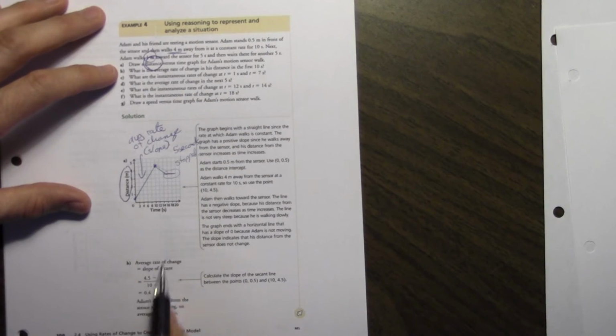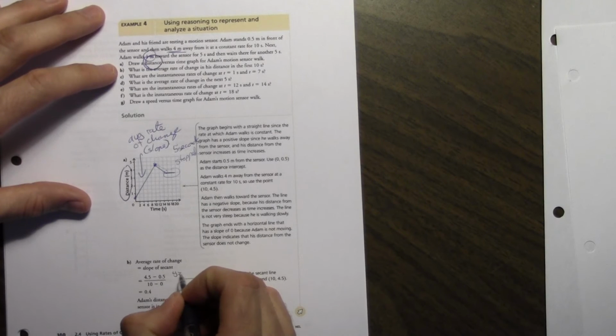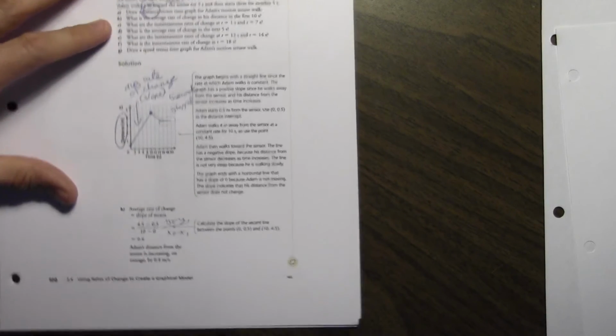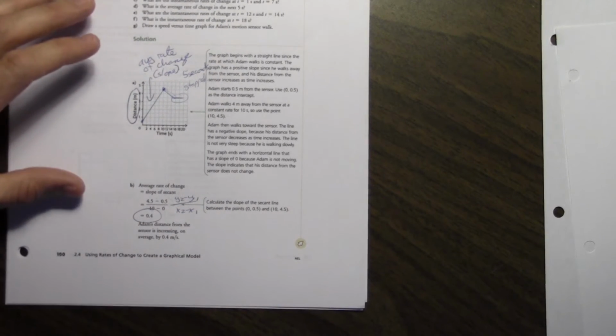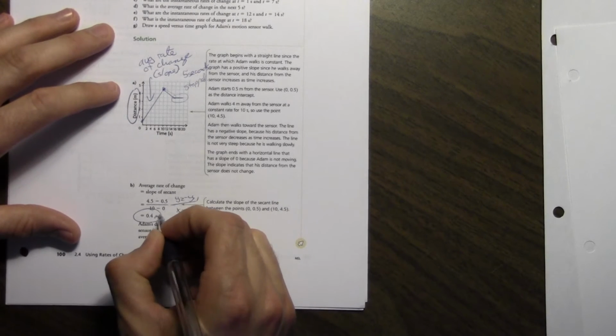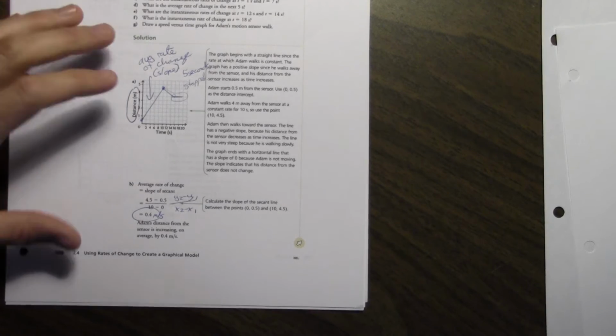Okay, so we just take 4.5 minus 0.5. There are our y values. And we get 0.4. And that would be meters per second. Definitely has units.